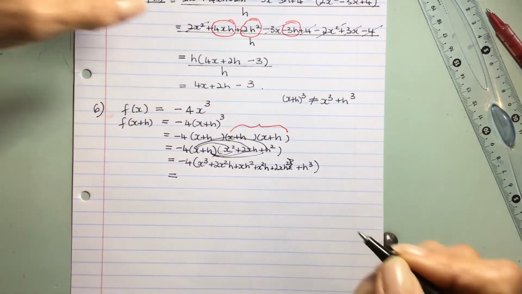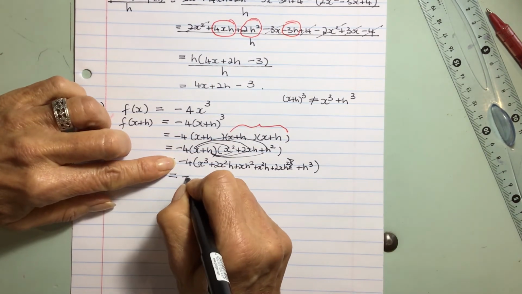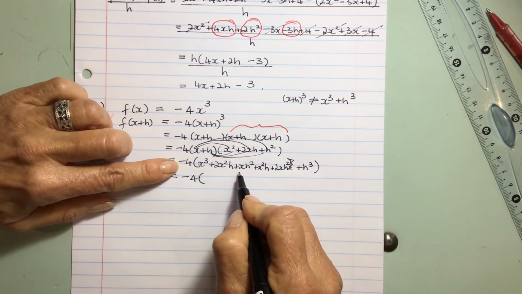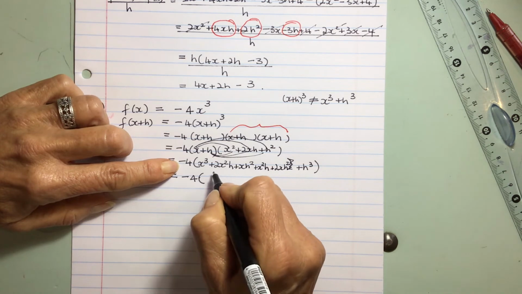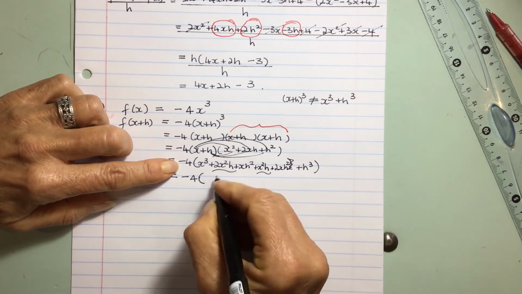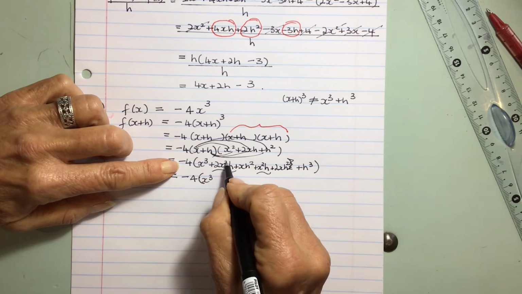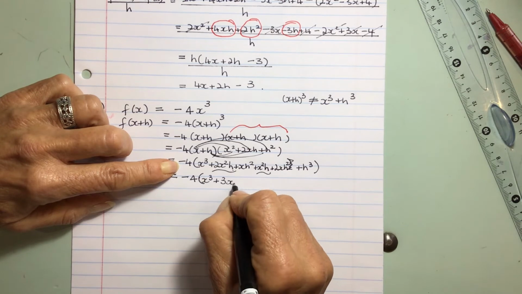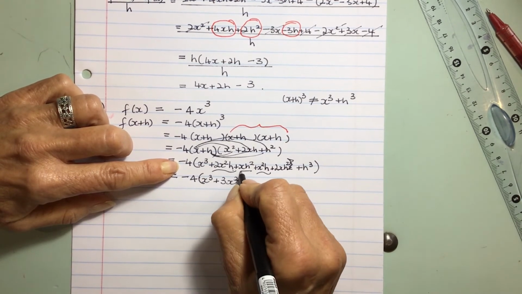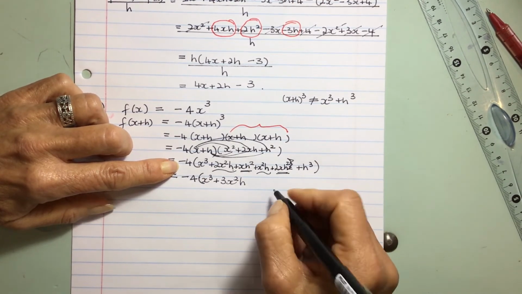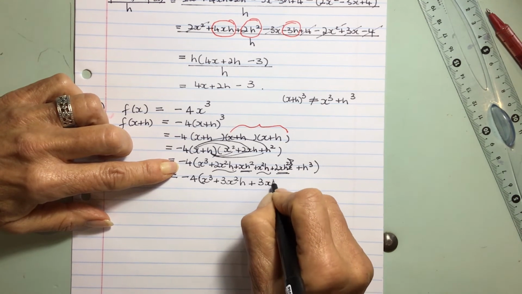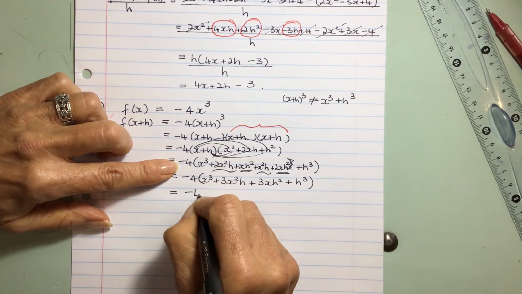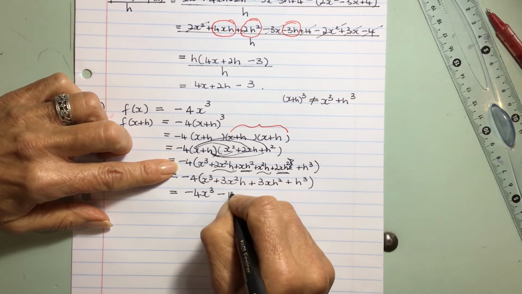Okay, then eventually multiply in the negative 4. Let's see if there aren't any like terms. That would make life much easier. There we go. So we have 2x squared h plus 1x squared h, 3x squared h, xh squared plus another 2, 3xh squared, plus h cubed. Now, time to multiply in the negative 4.